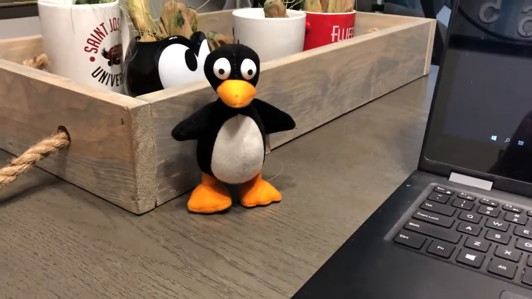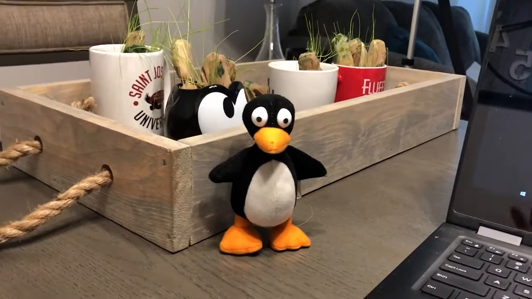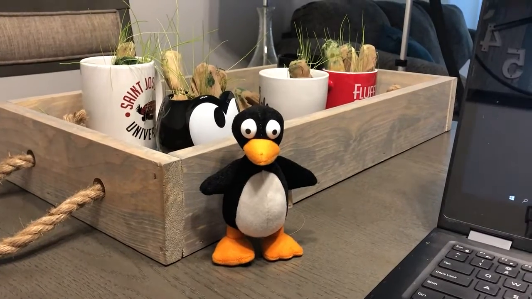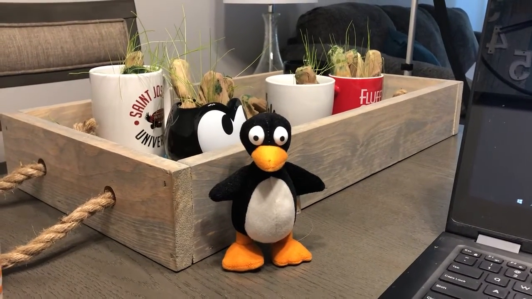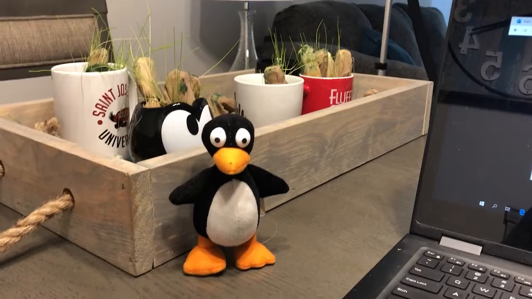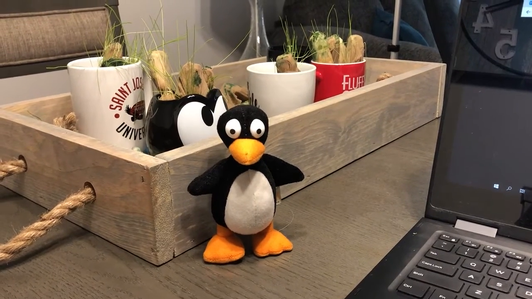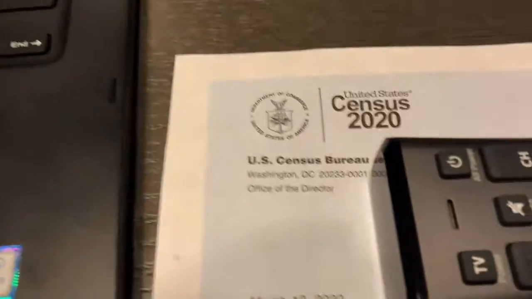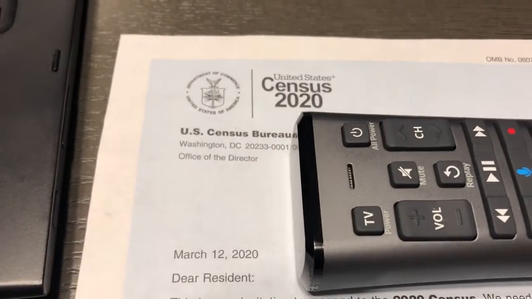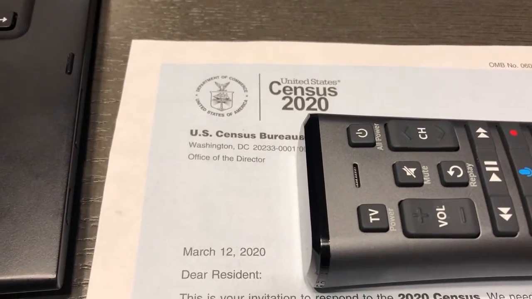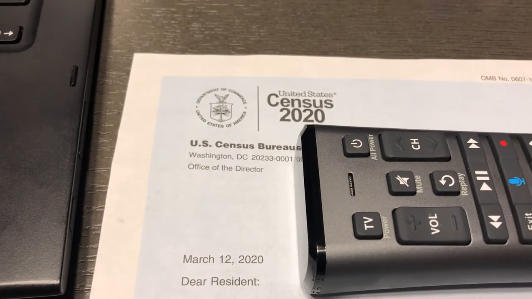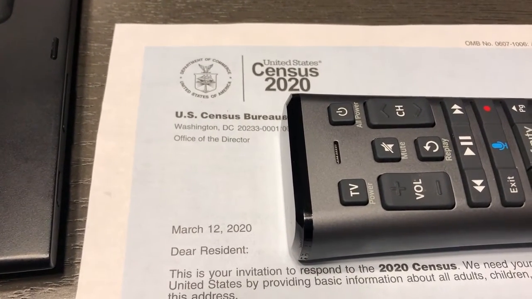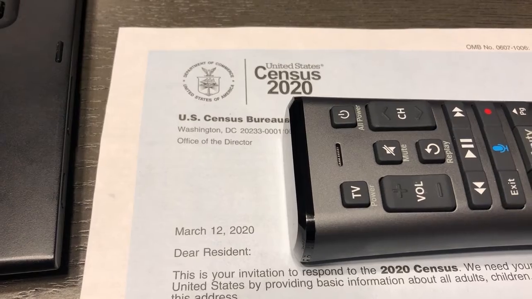Oh, Gigi, I've been so busy. I'm so glad I have you here to remind me of important things like checking the mail, because I found something really important in my mail today. Now, what I found is called the United States Census. And it is so important that I think it's time for another episode of Math in Real Life.